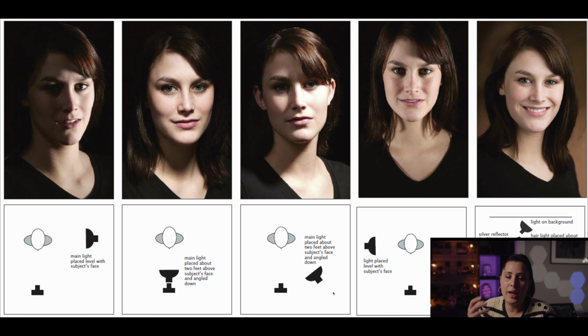With Rembrandt lighting, which is my favorite lighting technique, you'll see it in pretty much all my videos. I don't know if a lot of you should be able to see a lit triangle right below my eye right here. That's Rembrandt lighting. It's identified by that triangle under the eye on the dark side of the face.